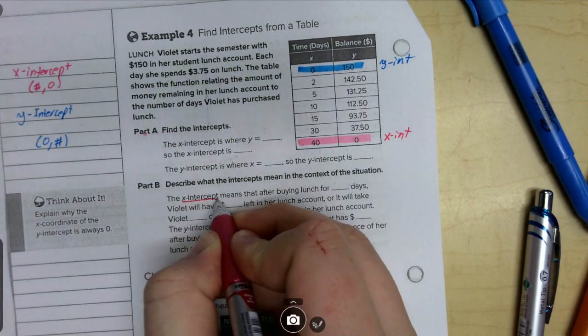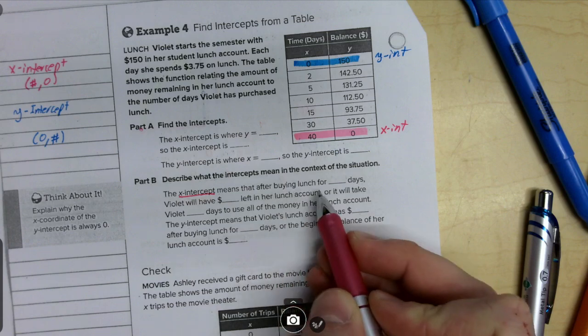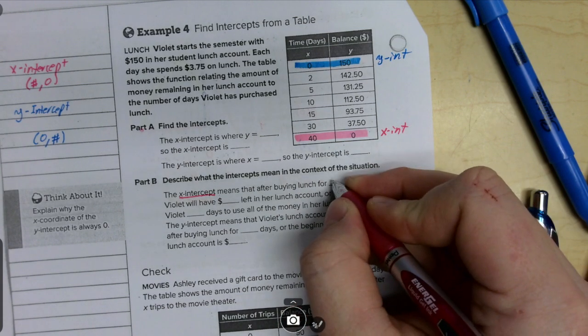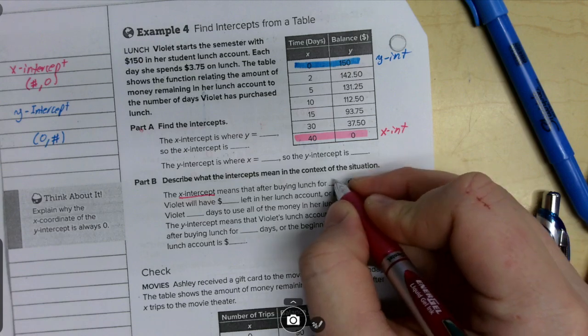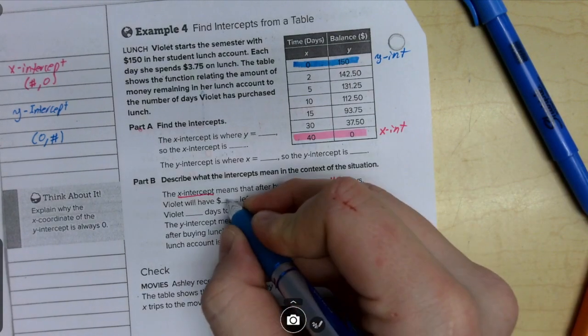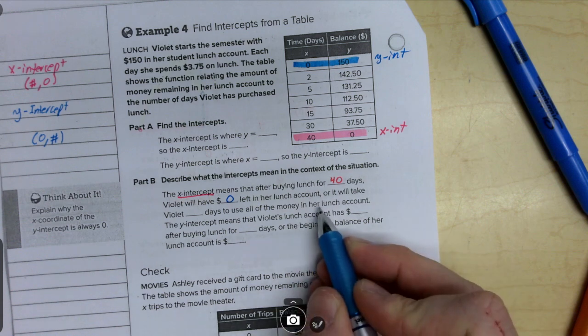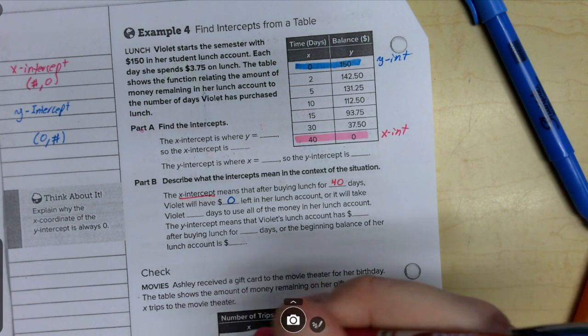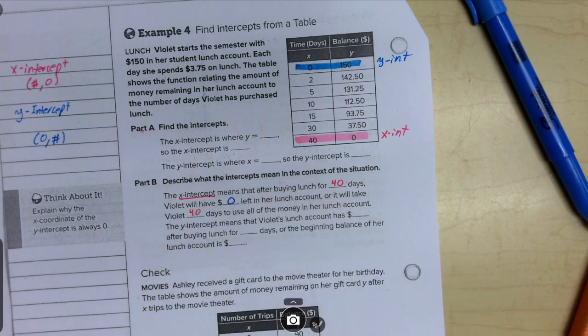The x-intercept means that after buying lunch for 40 days, as x is the number of days, Violet will have $0 left in her lunch account, or it will take Violet 40 days to use all the money in her lunch account.